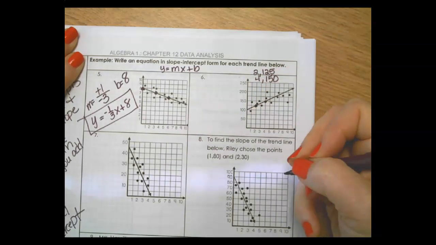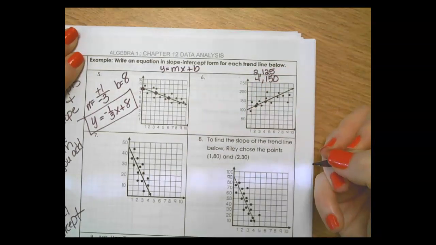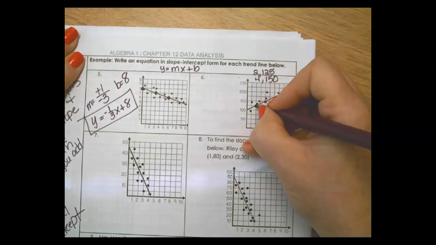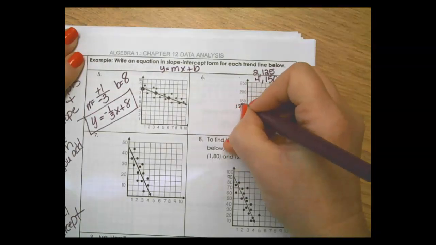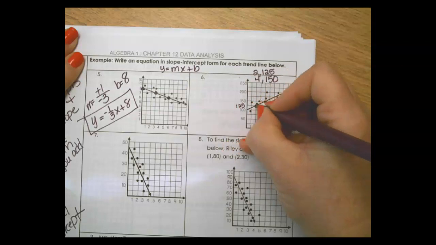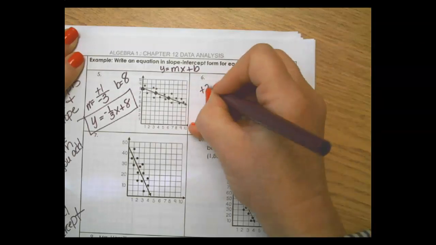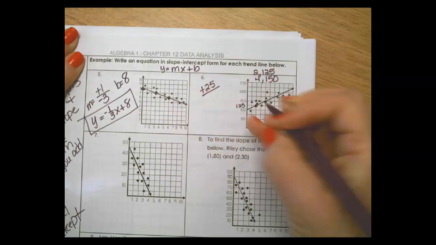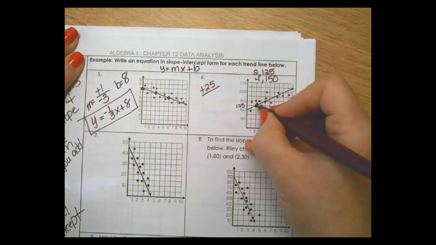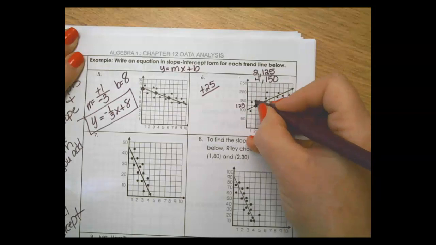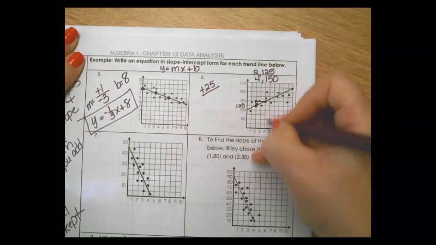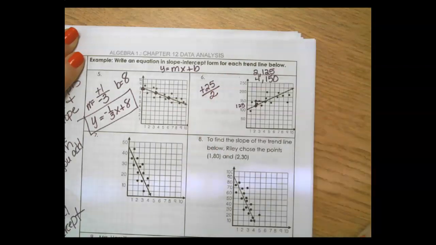So there are 2 ways you can do this. You can say rise, and remember this is 125. From 125 to 150 was an increase of 25. And then going this way, I'm going over 2. So that's 1, 2. So this literally is 2.